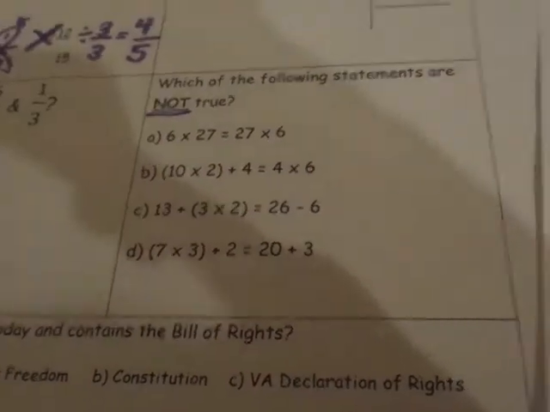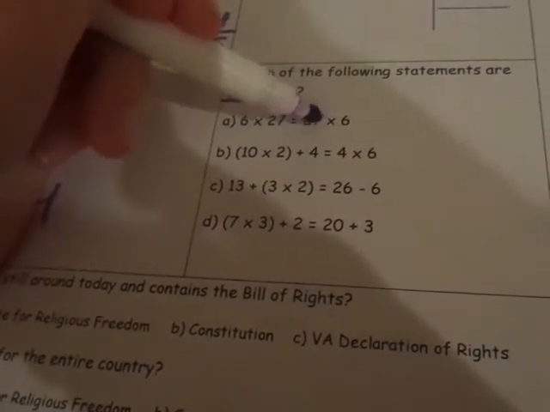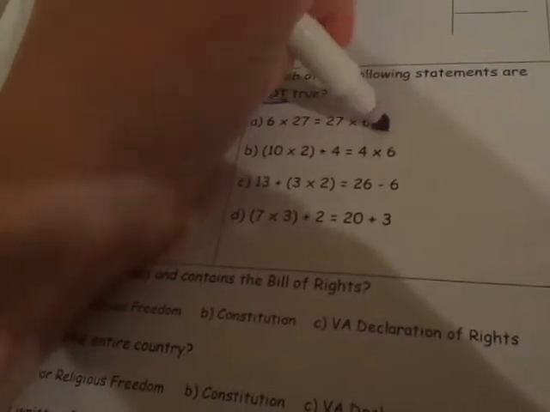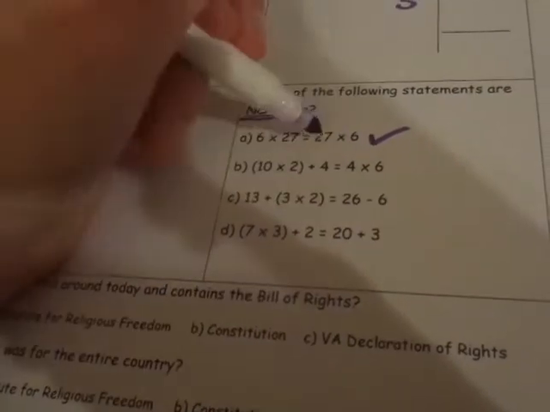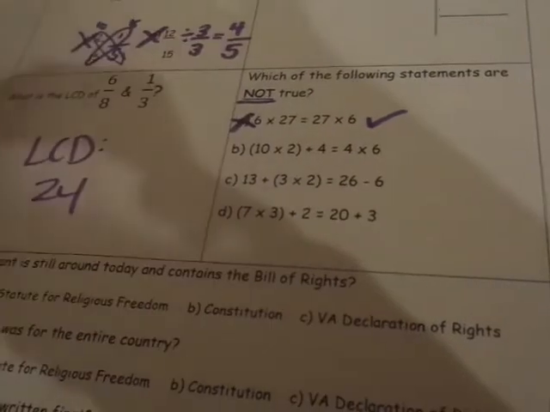All right, some algebra here. Which of the following statements are not true? So, A, 6 times 27 equals 27 times 6. That's true, because that's the commutative property. But we're looking for which one's not true, so I can eliminate that.